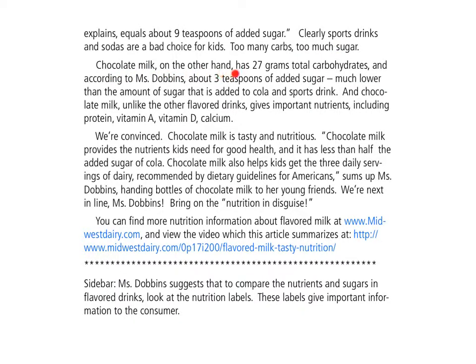Chocolate milk, on the other hand, has 27 grams total carbohydrates, and according to Ms. Dobbins, about 3 teaspoons of added sugar, much lower than the amount of sugar that is added to cola and sports drink. And chocolate milk, unlike other flavored drinks, gives important nutrients, including protein, vitamin A, vitamin D, and calcium.